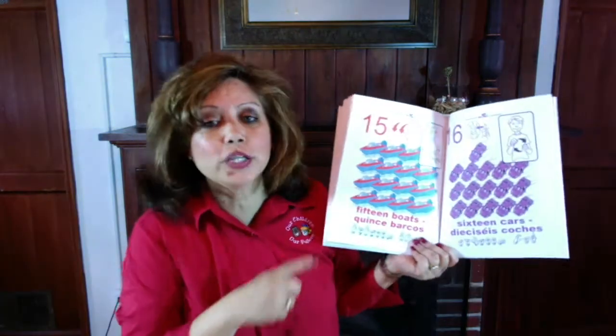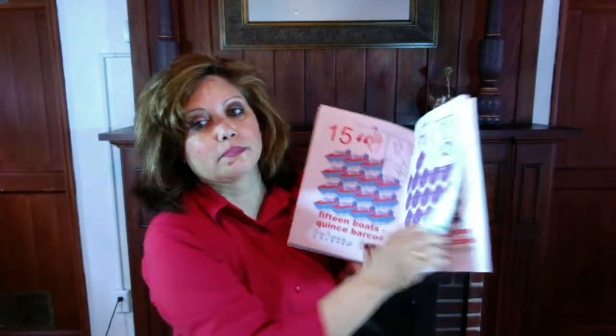Now 16, you could do 2 ways. You could do 10, 6, or you could take your 6 from the back to the front. 16. And for that, we're going to do cars. Carros, coches, cars. So 16 coches o carros, 16 cars.